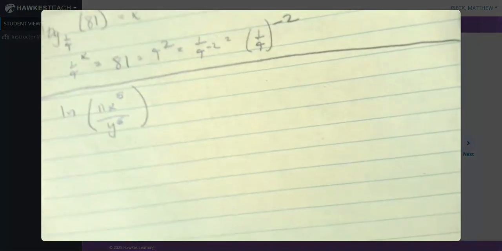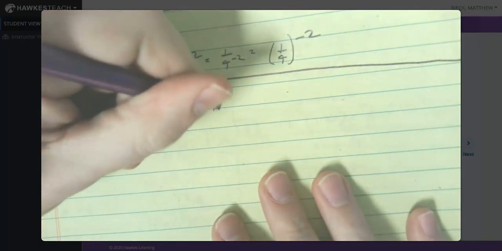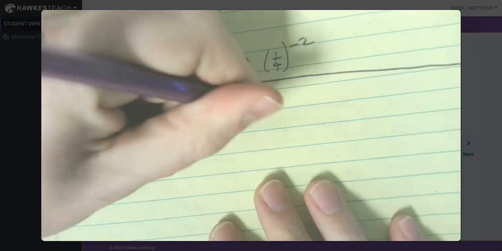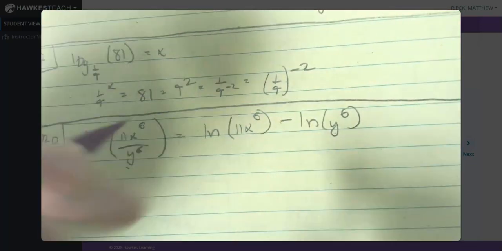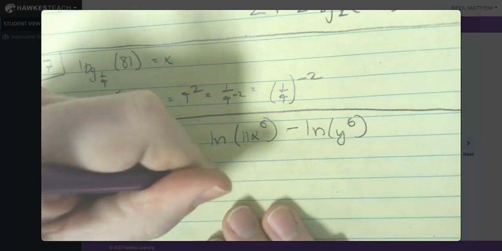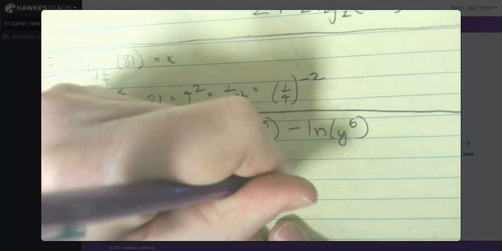All right, so we're asked to expand this guy. So again, we have a quotient here. So when you have a quotient, you're going to take the logarithms, and then you're going to subtract them. All right, so here we have a product inside here, so we can expand that further as the sum of your logarithms. So we have the natural log of 11 plus the natural log of x to the 6th, and then minus natural log of y to the 6th.